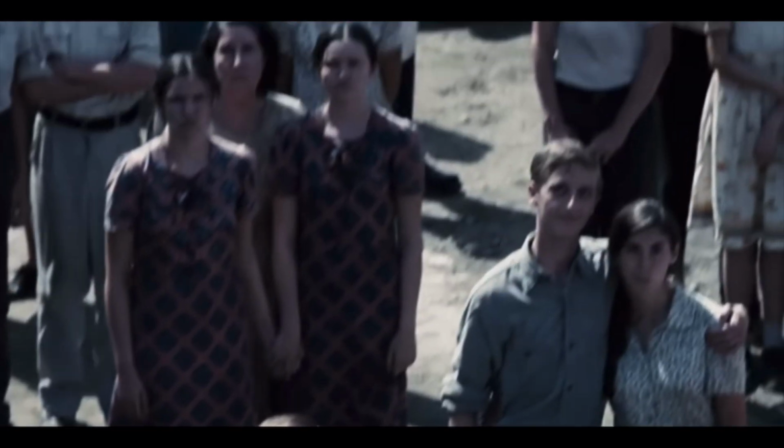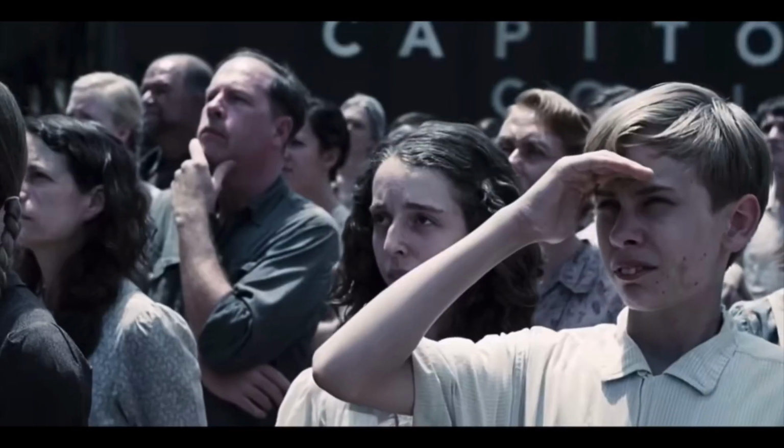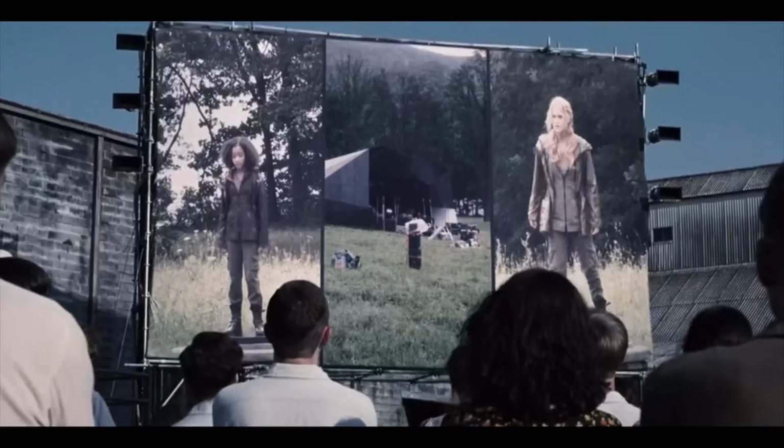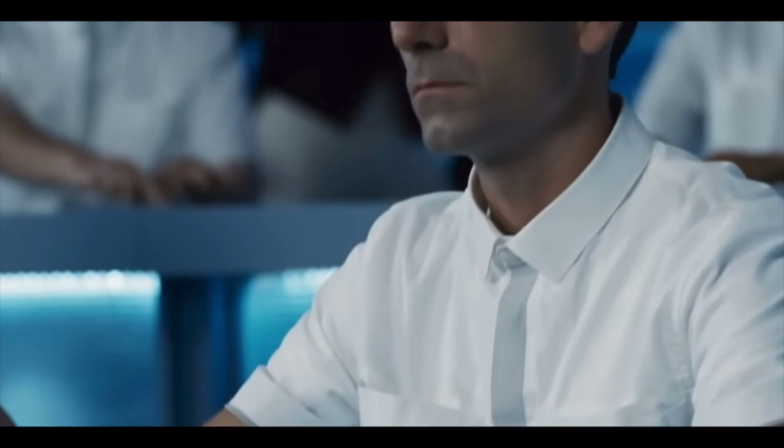The Capitol monitors its citizens using the threat of punishment to ensure compliance and transform them into docile bodies. The people of Panem live with the constant awareness that they are being watched, whether they are hunting, working, or simply carrying out their daily lives.